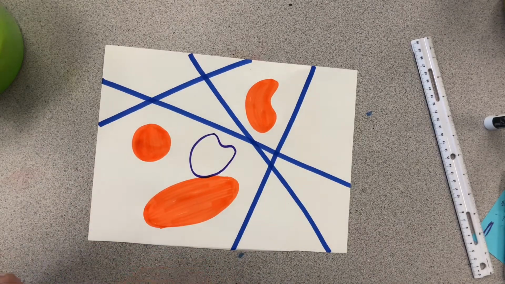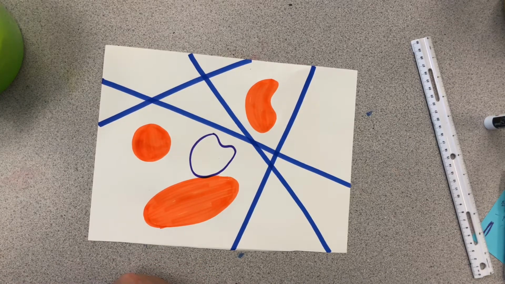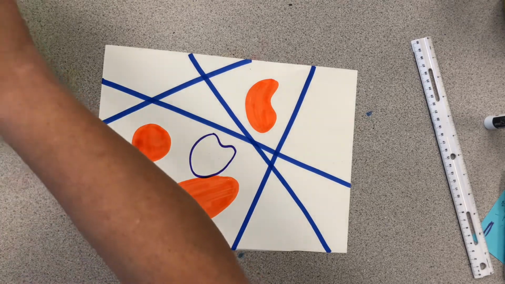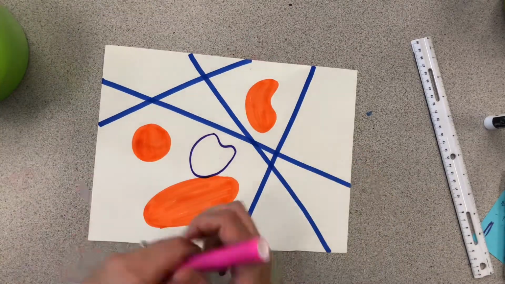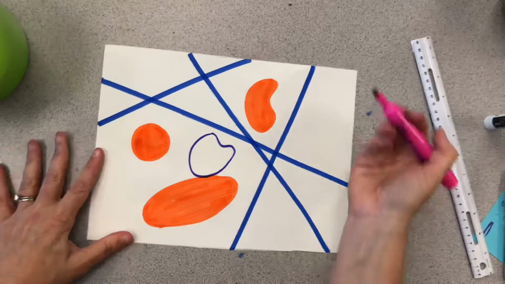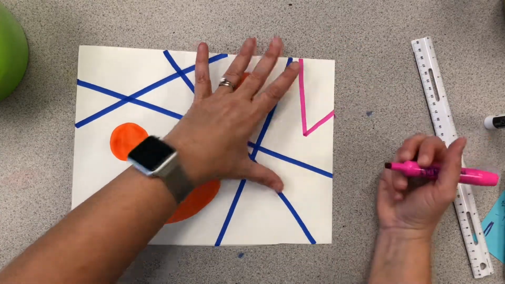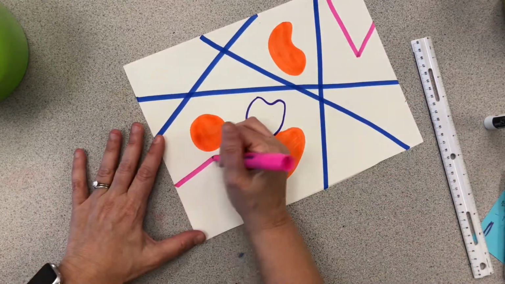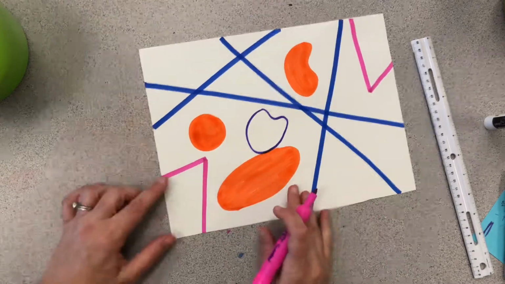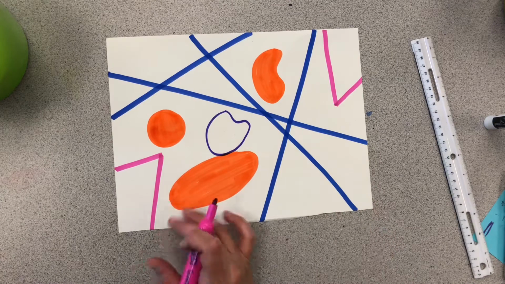All right, now take a marker or a crayon or whatever you're using and make 2 angled lines on your paper anywhere you want. So 2 angled lines. I'm gonna do pink. Remember, an angled line is a line that kind of has a corner to it, like that. There's 1 angled line, 2 angled lines. Oh, and I guess that's it, just the 2 angled lines.